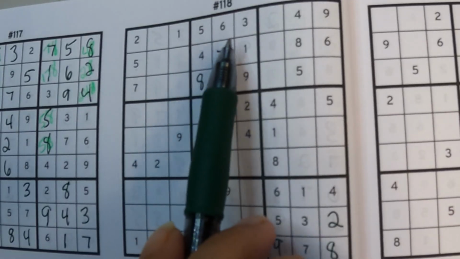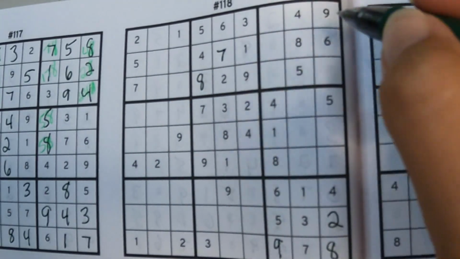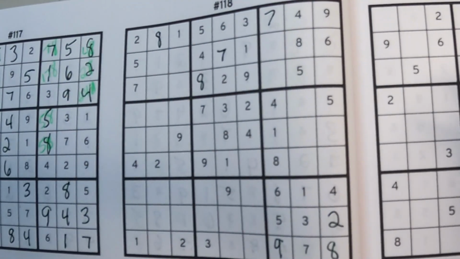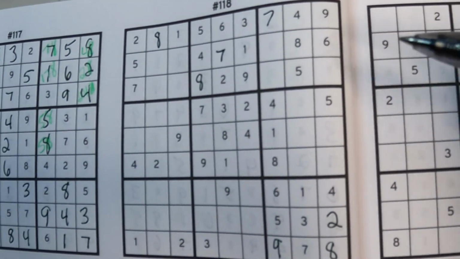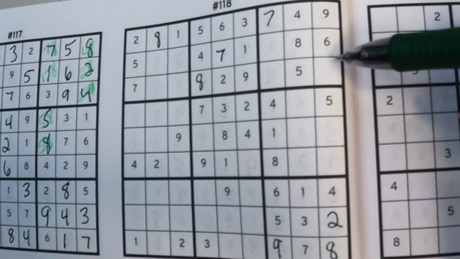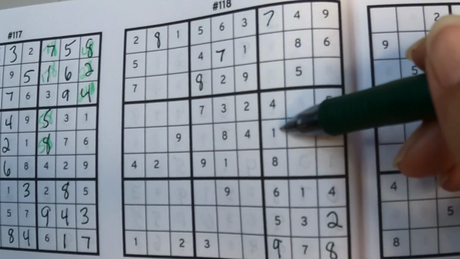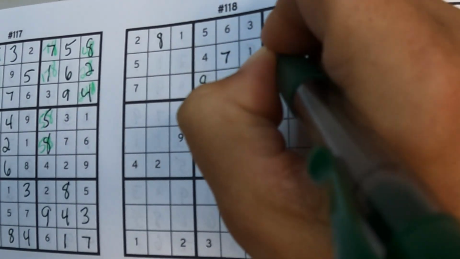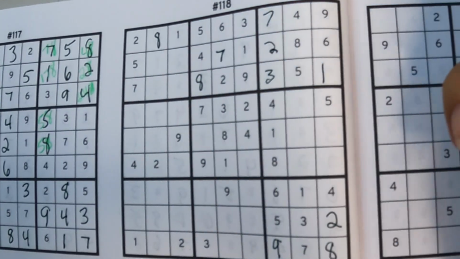For this top row, we're missing 7 and 8. We've got an 8 here, so 7, 8. For this box now, we're missing 1, 2, and 3. We've got a 1 here and a 2 here, so this is our 3. The 1 makes this our 2, 1.